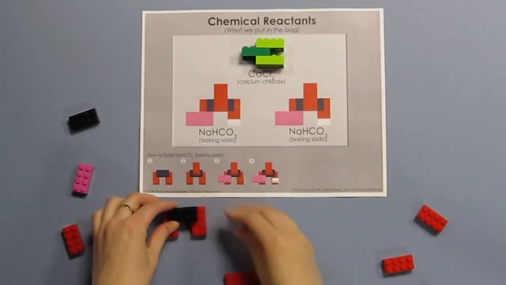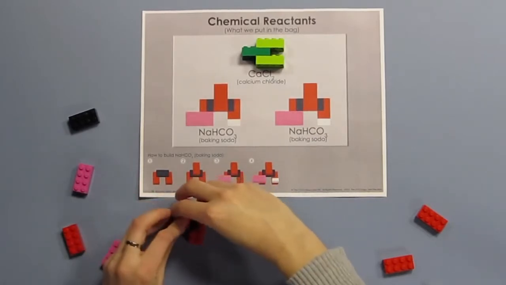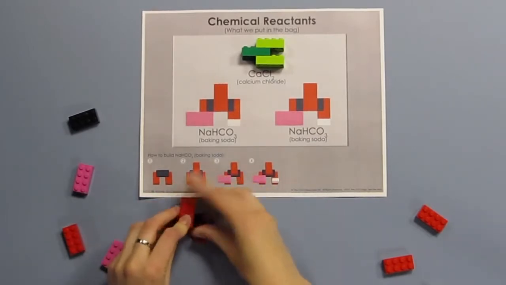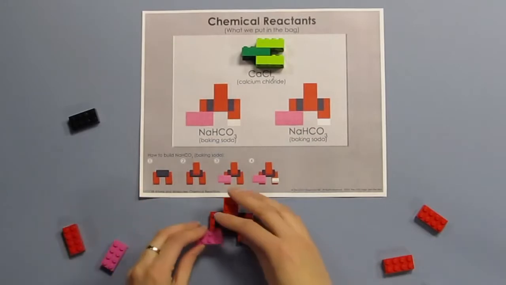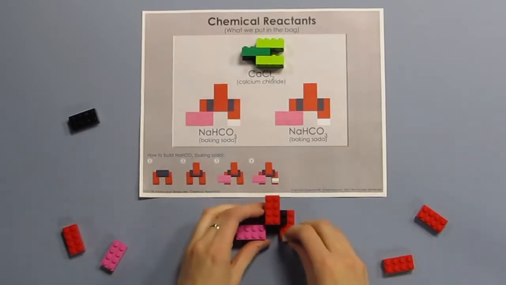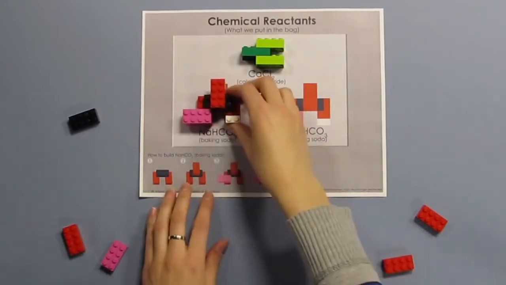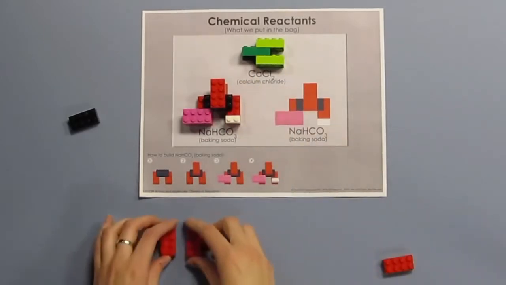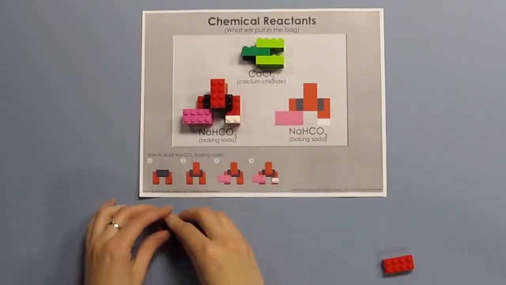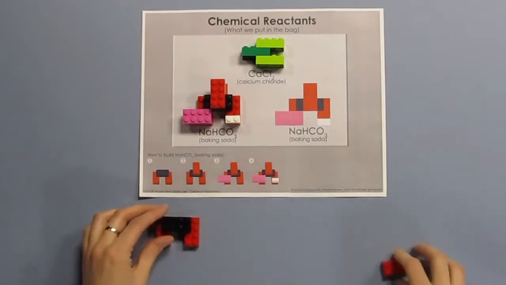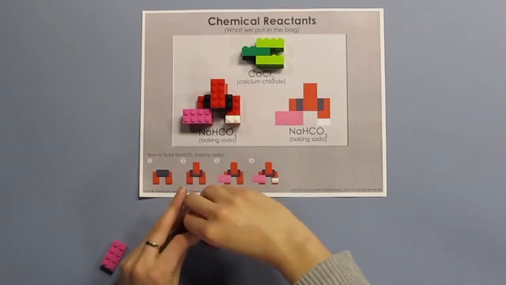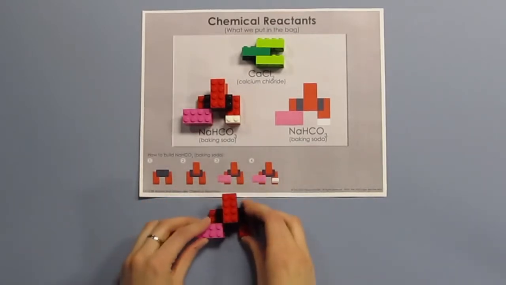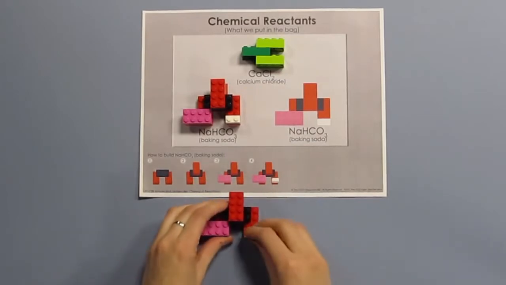We can visualize what happens to the atoms in this chemical reaction by modeling with Lego bricks. If you have these materials, this is what you will be doing. Remember, each color brick represents a different atom. When clicked together, the bricks form a molecule. Here are 2 baking soda molecules and 1 calcium chloride molecule.